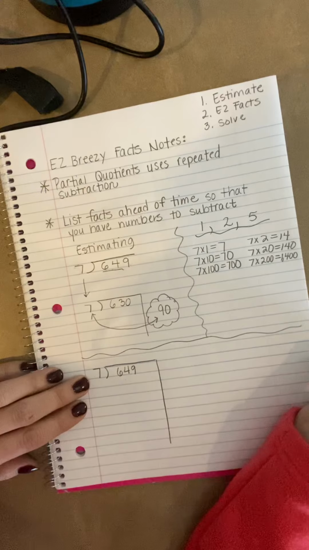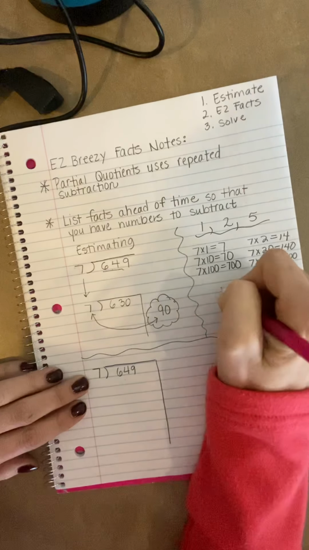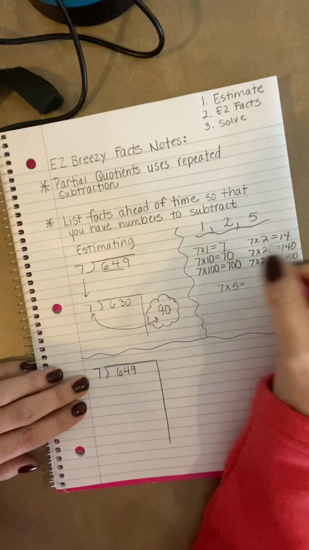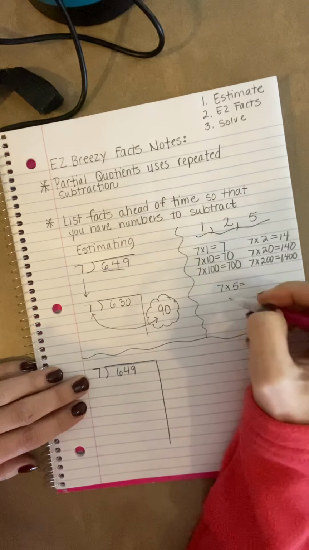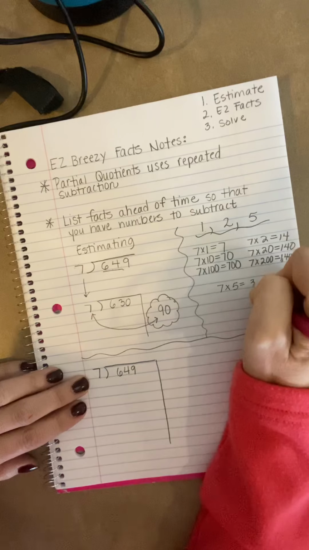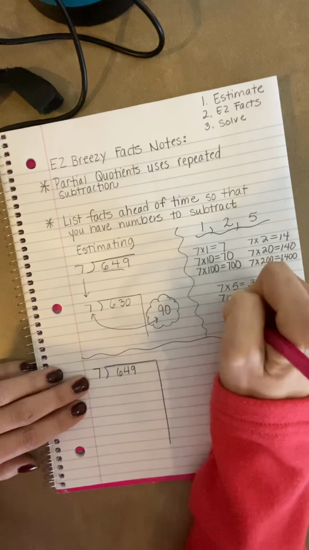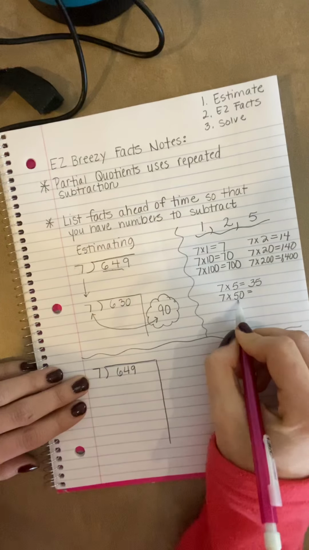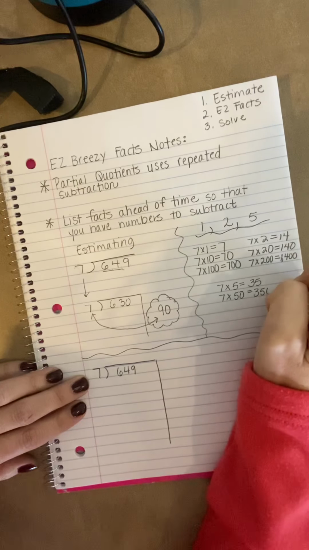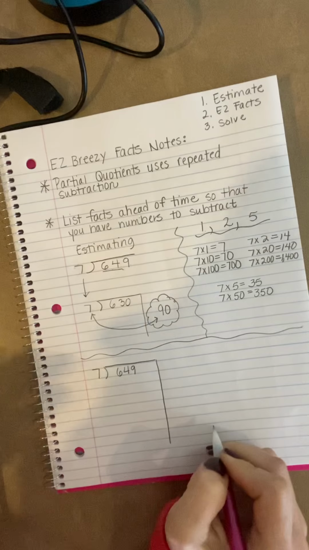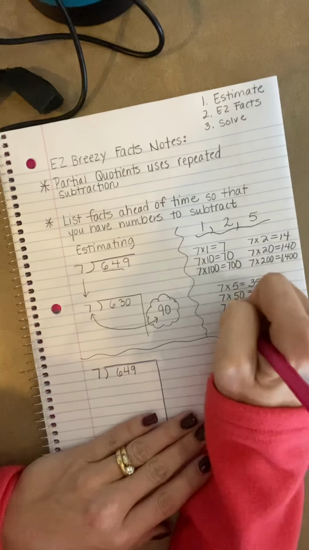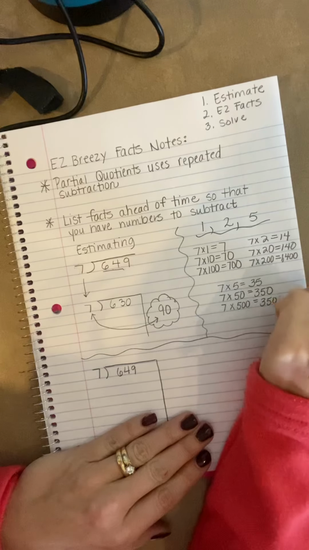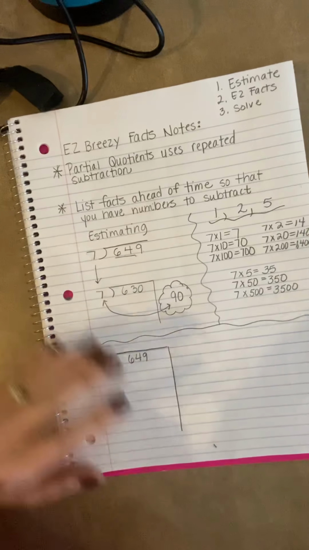Now I'm going to do 5s, and I do this for every problem. Every problem we do in division, we're going to do Easy Breezy Facts using 1s, 2s, and 5s. 7 times 5 is 35. You've got this. I know you do, kiddos. The pattern, now we're going to move it to a multiple of 10. So we're just going to tack on another 0, 350. And then we've got 7 times 500, and we're just going to keep tacking on zeros because it's 10 times greater.